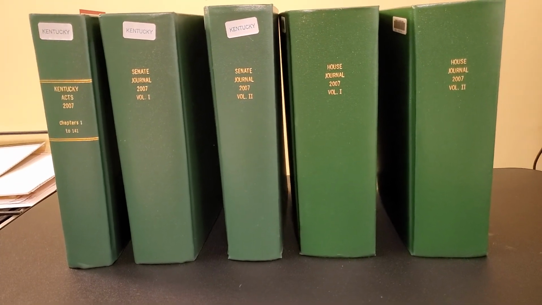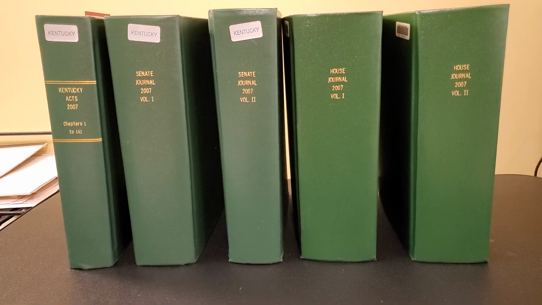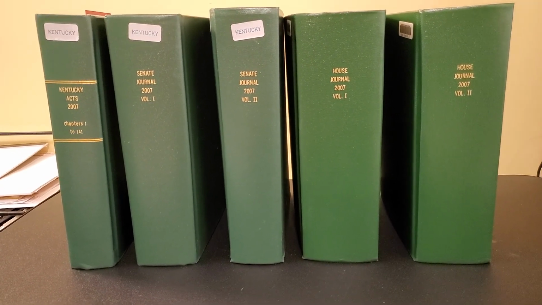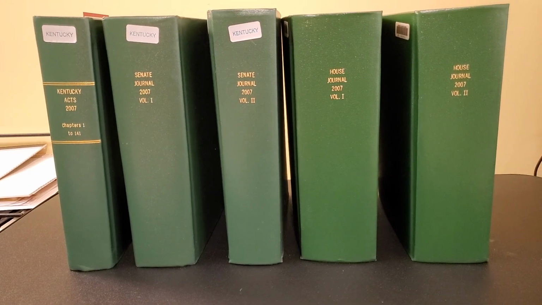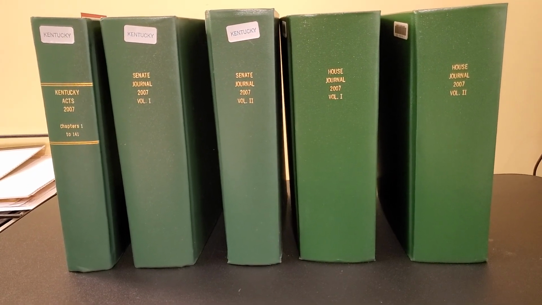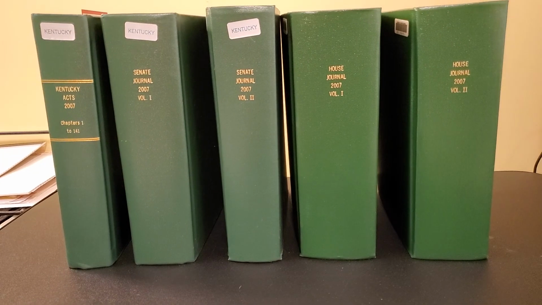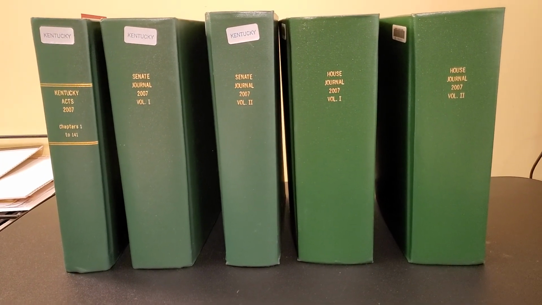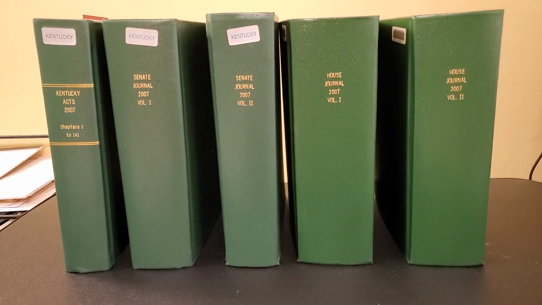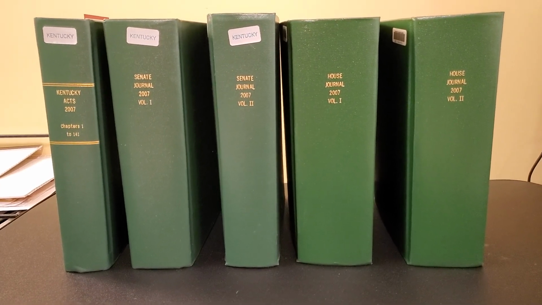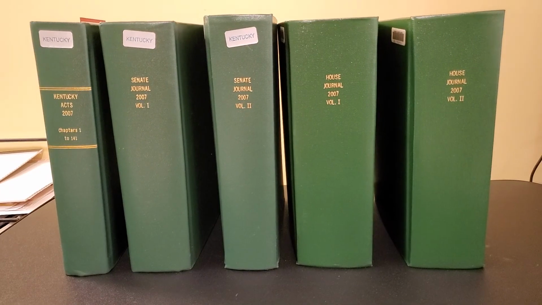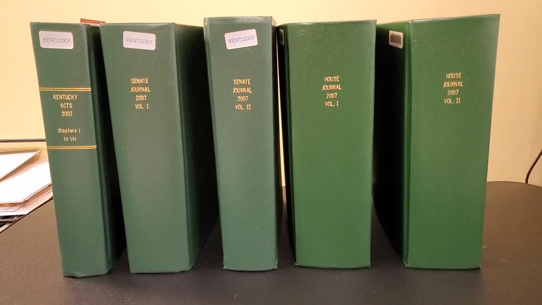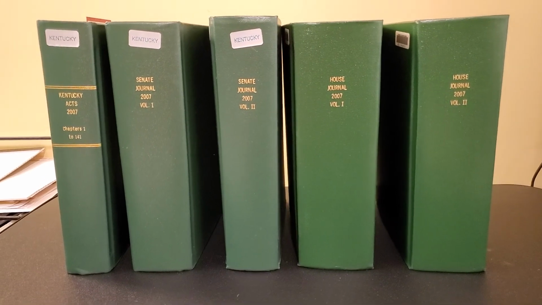Generally, here's your basic array you will be dealing with. You'll need the Kentucky Acts, all of the House and Senate journals for that legislative session that you're doing your legislative history on. And the volumes of the journal can range from 2, as in this case, to 6 to even 8 in some busy years.